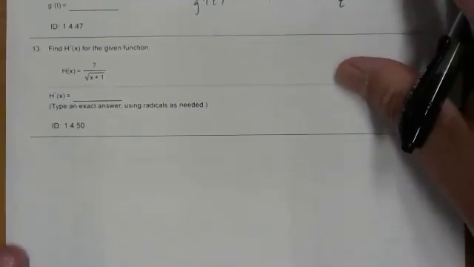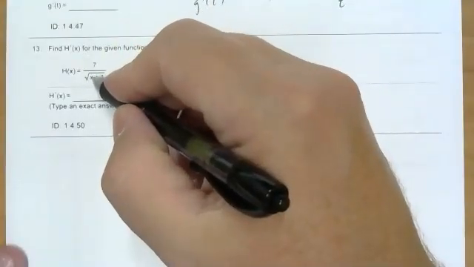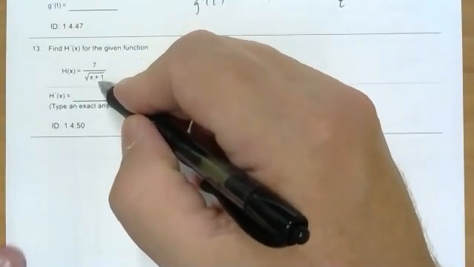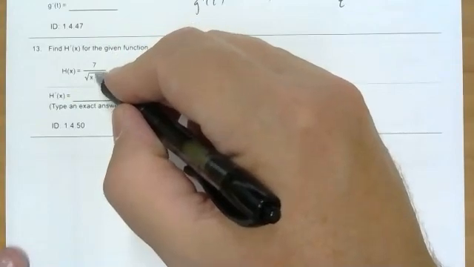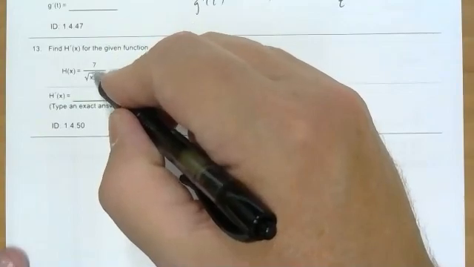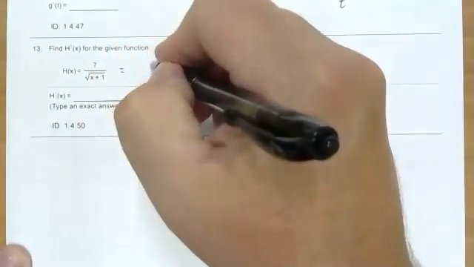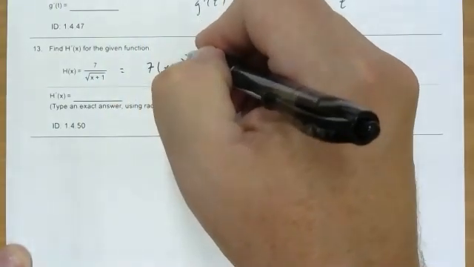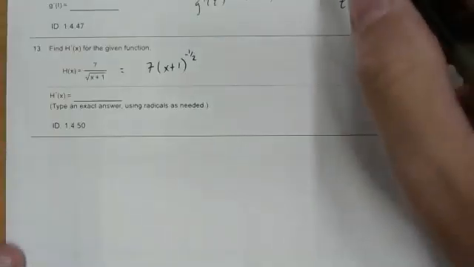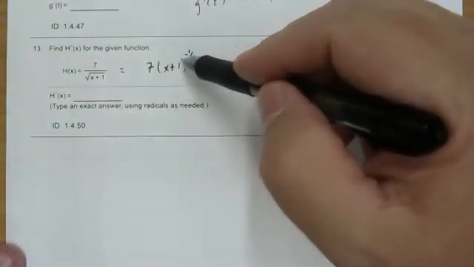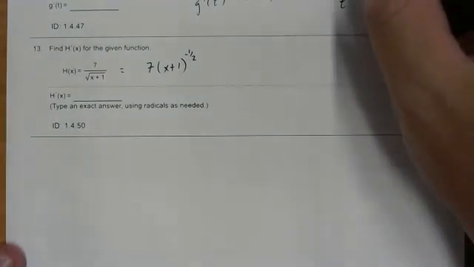Number 13 looks even a little messier. First of all, we hardly ever do any math problems with radicals. So I'm going to change this to a square root. I can change this to a power of 1/2, but then also have to move it to the top. So let me do both those at the same time. So I can rewrite this original function as 7 times x plus 1, the quantity raised to negative 1/2 power.